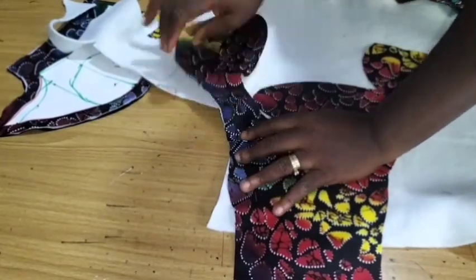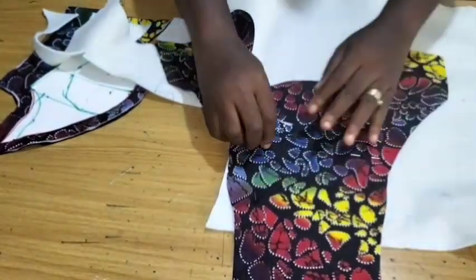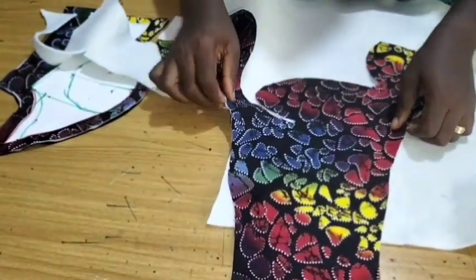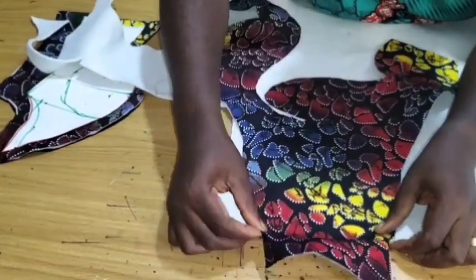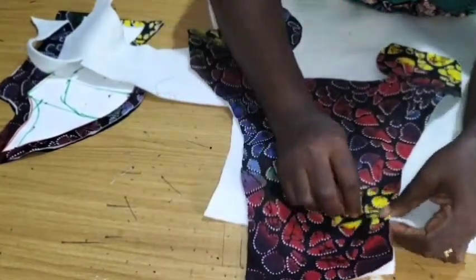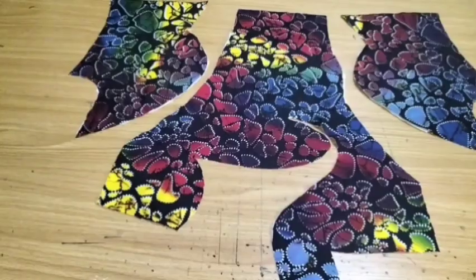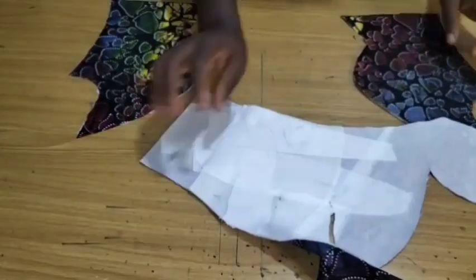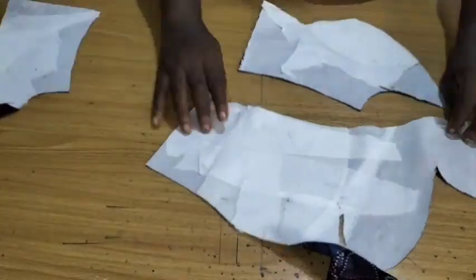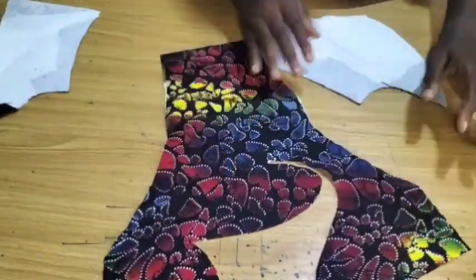For the bustier, I just brought my wadding and I'm placing it on top of it. I'll secure with my pin and then I'll cut it off. Of course, you know how to go about it. I've padded the bustier. Next, I'll go ahead to stitch them together. Make sure you cover with your hairstay before you stitch it.